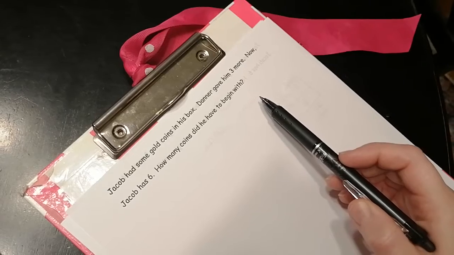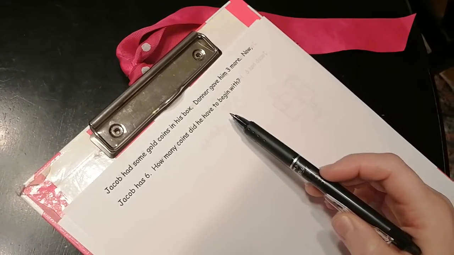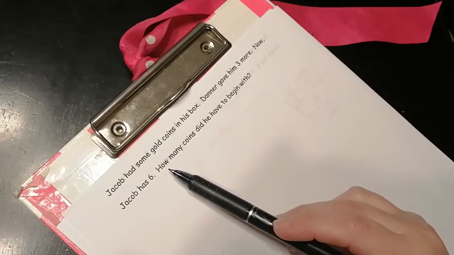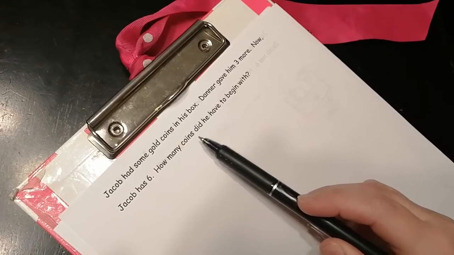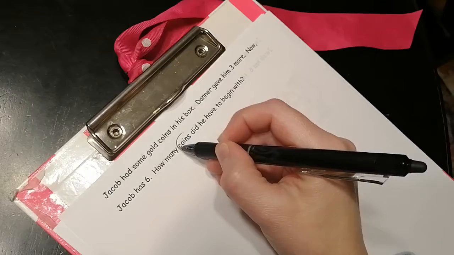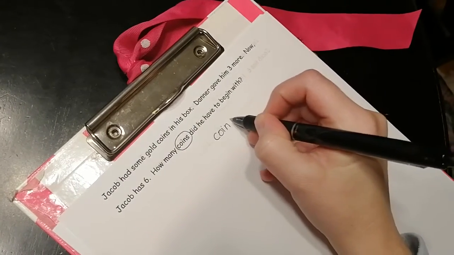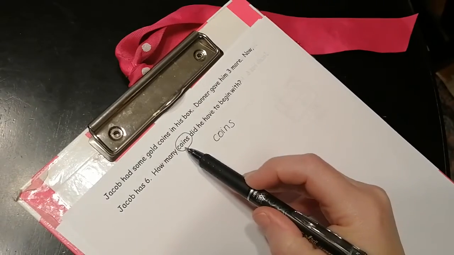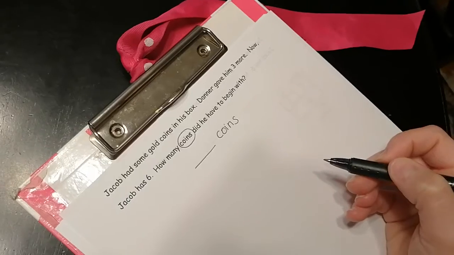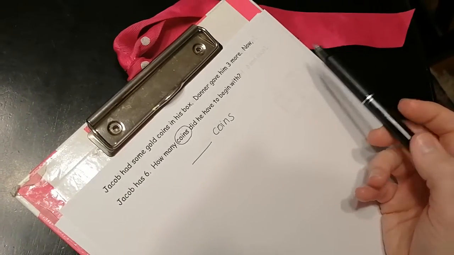Well, I know that the first thing I do when I'm solving any problem is I have to figure out what I'm solving for. That's called my unit. So I go back to the question and I read it. How many coins did he have to begin with? So like we always say, we circle it and we write it. Okay, so we're going to be solving for coins. So we write, coins.